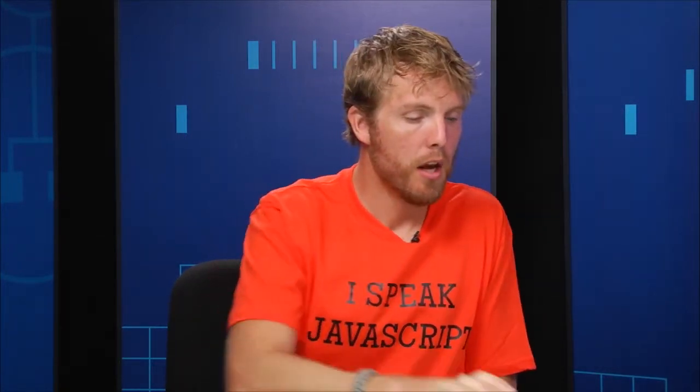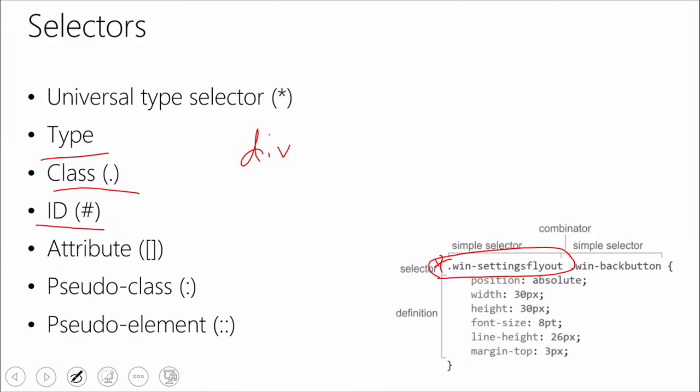That's cool. ID, like you said, the hash sign. We also have an attribute selector, meaning find me an element that has an attribute that is this attribute, or find me an element that has an attribute with this value, or whatever. And we're not going to cover that in too much depth, but you use the square braces. So when you see the square braces, that's what's happening. There's also these things called pseudo-class selectors and pseudo-element selectors.